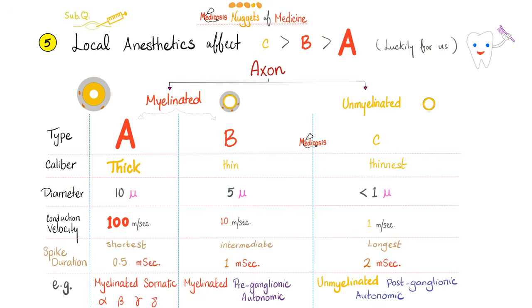Nugget number 5: local anesthetics affect type C fibers greater than type B fibers greater than type A fibers.